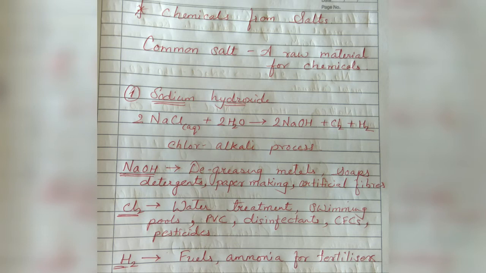So number 1, we are going to make sodium hydroxide, NaOH. Now dear student, we are going to use the NaCl solution. Concentrated NaCl solution is called brine solution. So when we treat it along with the water, we get sodium hydroxide plus chlorine plus hydrogen gas. Let me tell you, this process is also called chlor-alkali process.